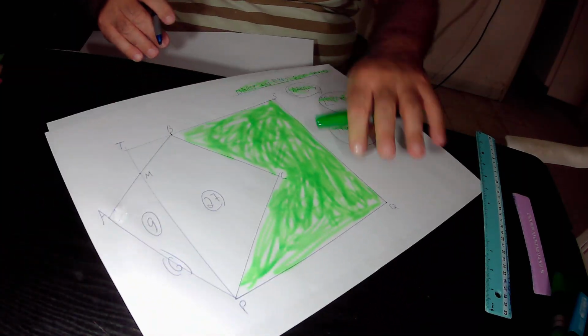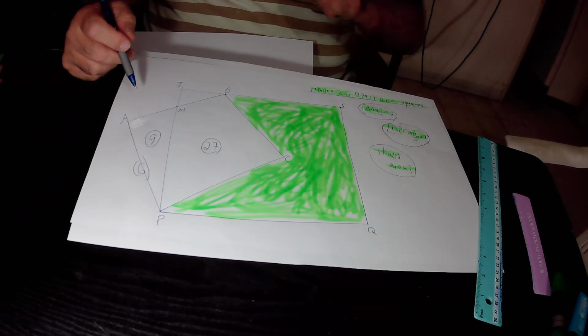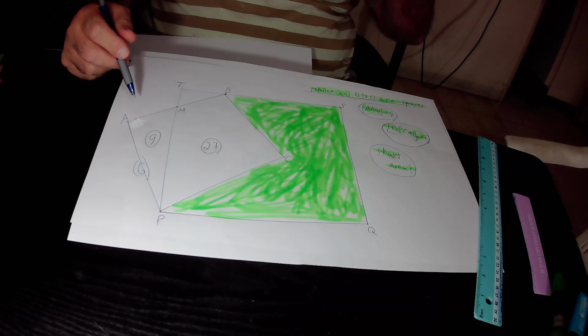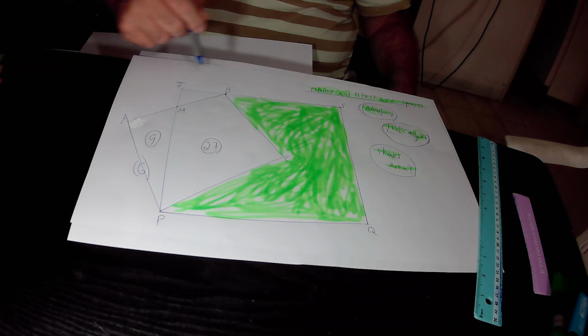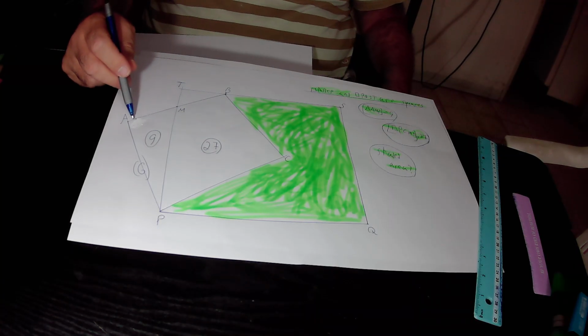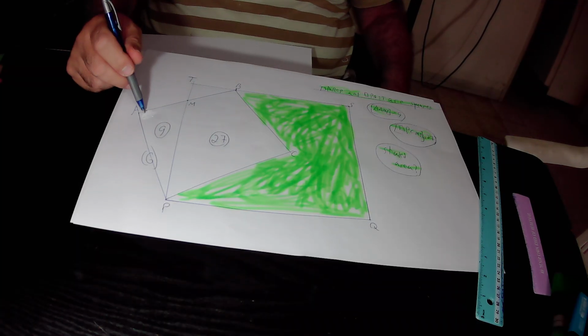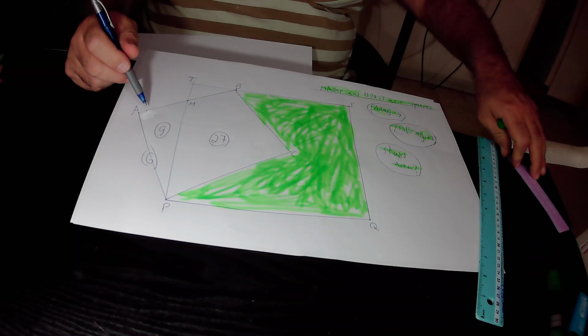You know that all the angles inside the square are right angles. So in square ABCP, this angle must be equal to 90 degrees. It is 1 out of 4 angles inside square ABCP. Therefore, it is equal to 90 degrees in its size.